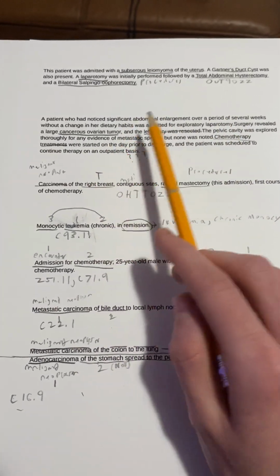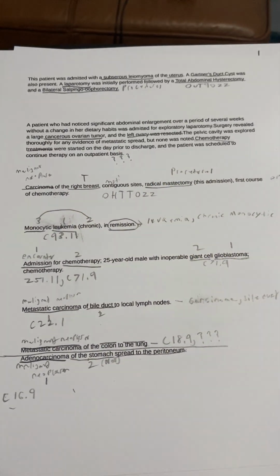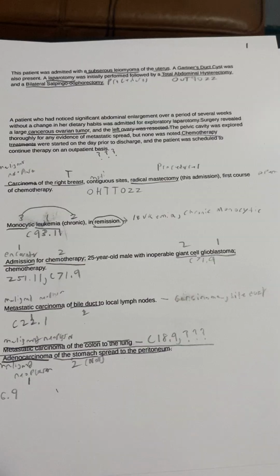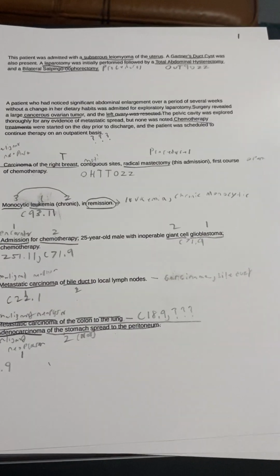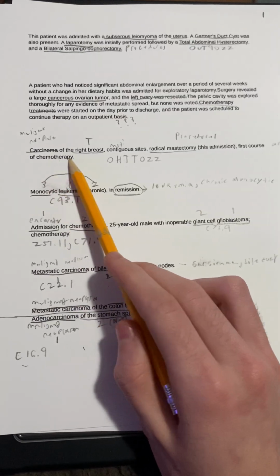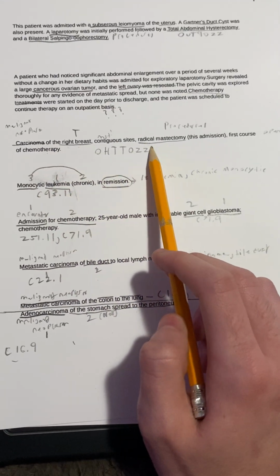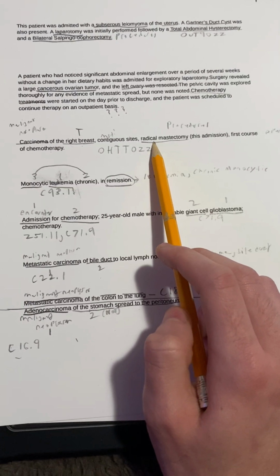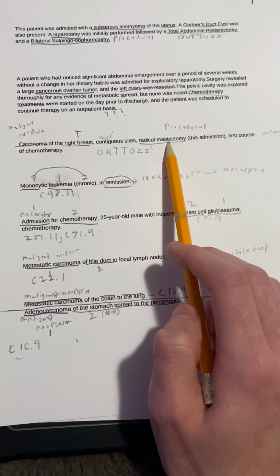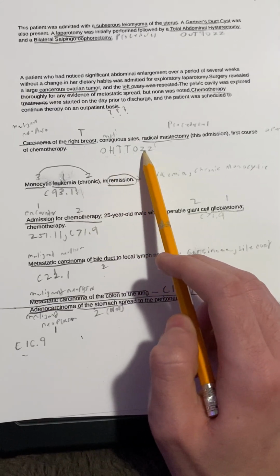Cancer and ovarian tumors. Chemotherapy treatments. It's also in procedures. I was just lost. This one threw me a doozy. I didn't know what the diagnostic code for carcinoma of the right breast was, but I do know the procedural code for radical mastectomy, which is 0HTT0ZZ.